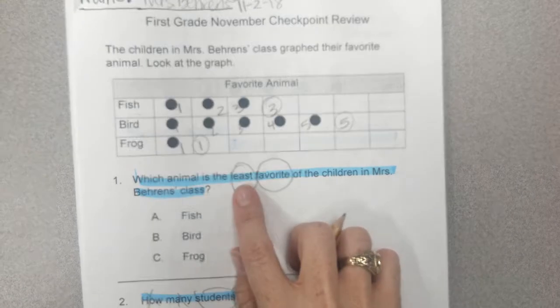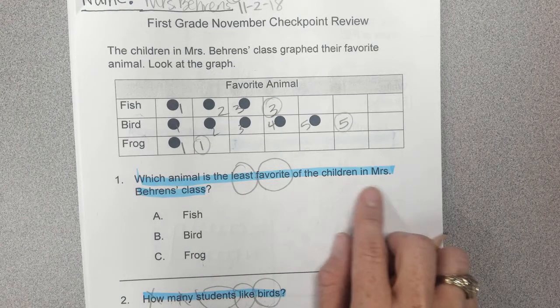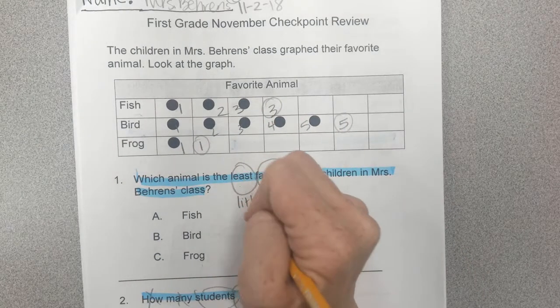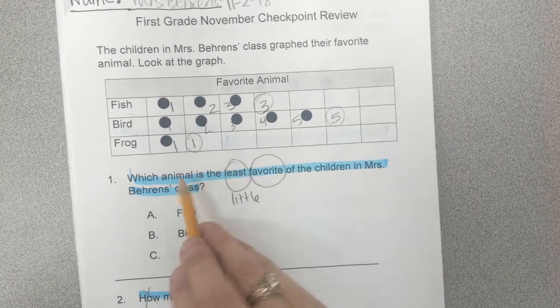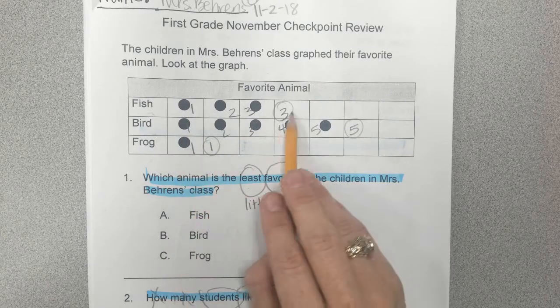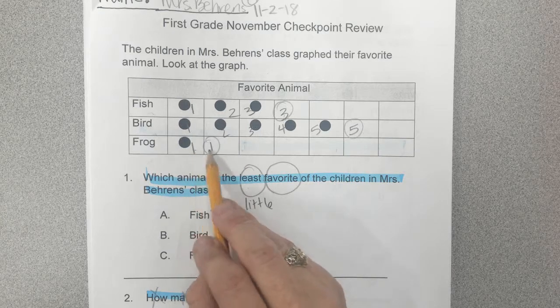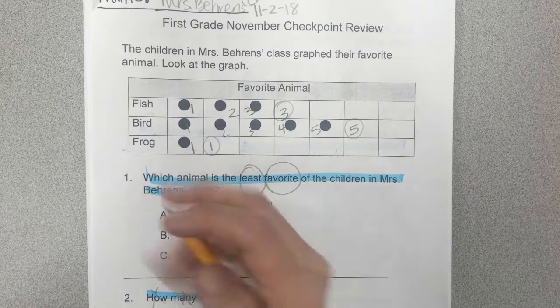Which animal is the least favorite of the children in Miss Behrens' class? So we know that least means little, smallest amount. And so we look and say, which number is the less? 3, 5, or 1? 1. And there is 1 frog.